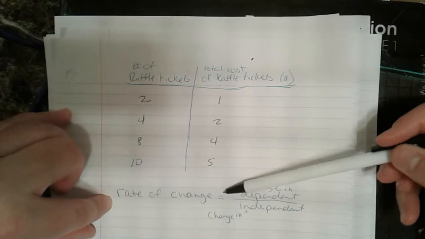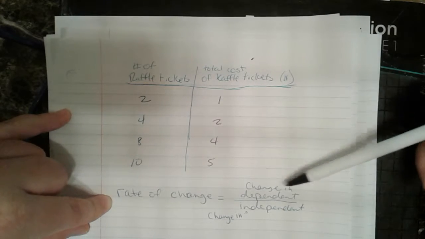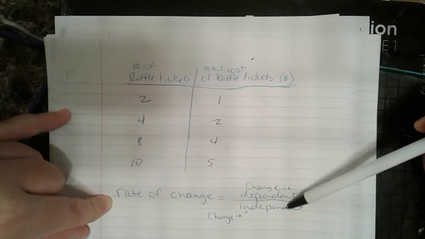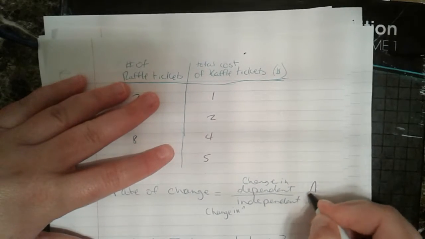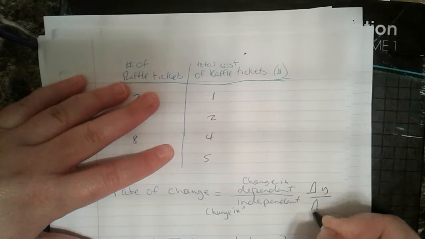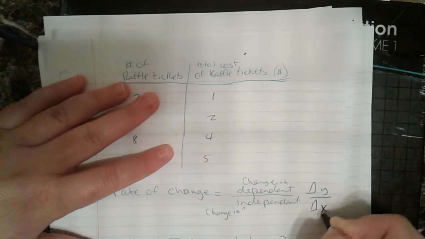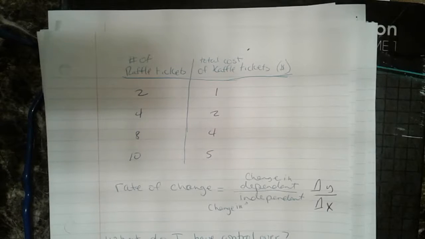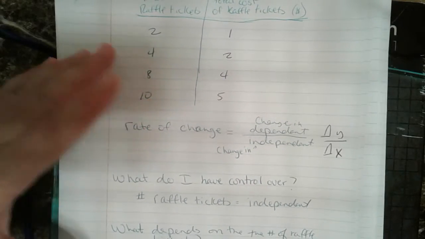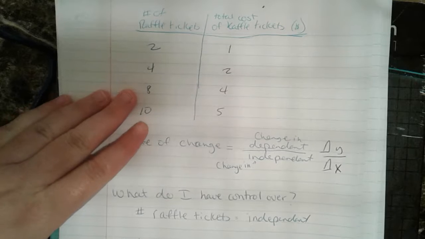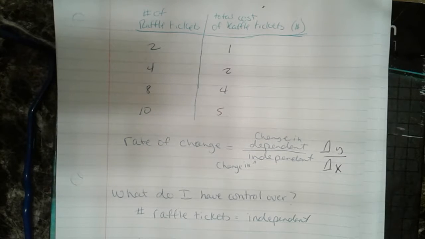And again, the rate of change means the change in the dependent over the change in the independent. Or in other words, delta y over delta x, because it's the change in the y over the change in the x. Okay? So the first question I ask myself is, what do I have control over? I have control over the number of raffle tickets that I buy.